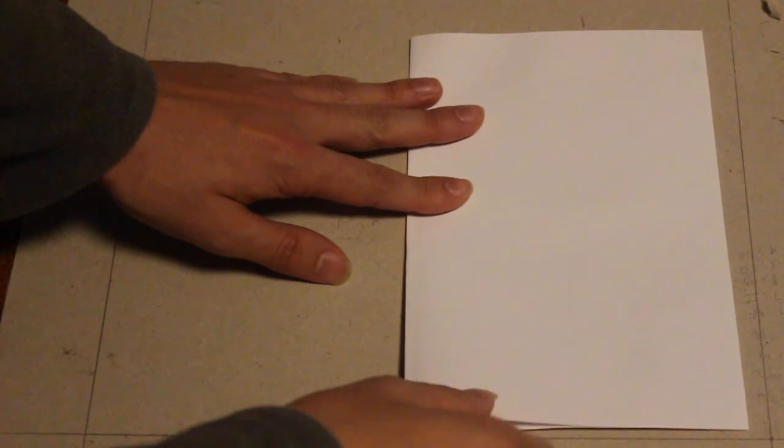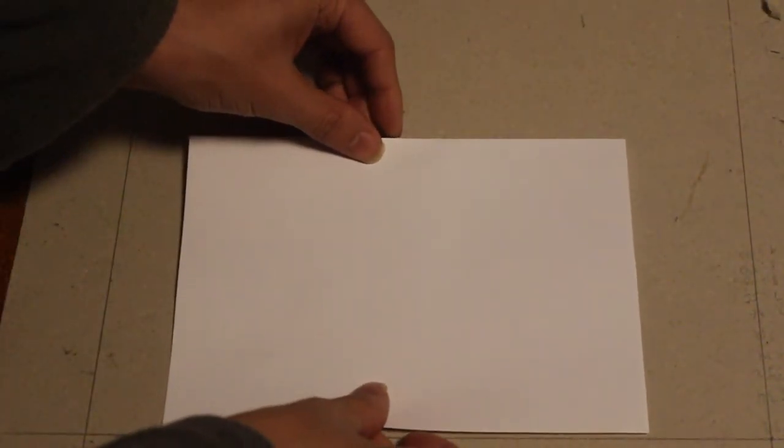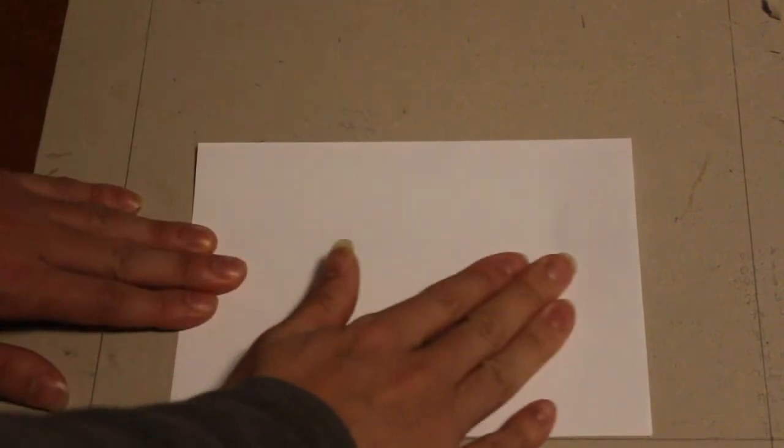Next step, we need a fresh A4 piece of paper. Then we want to fold that in half. This is going to be the size of the paper that we do our drawing on.